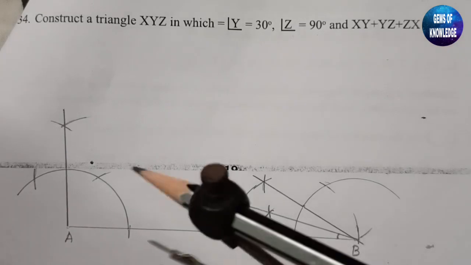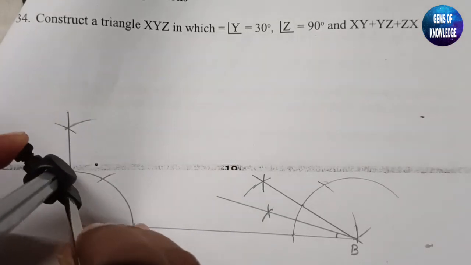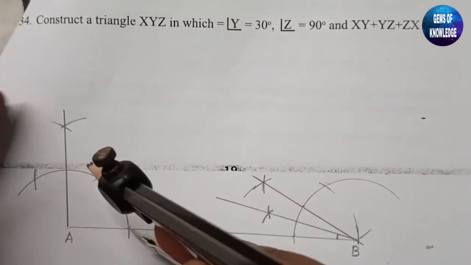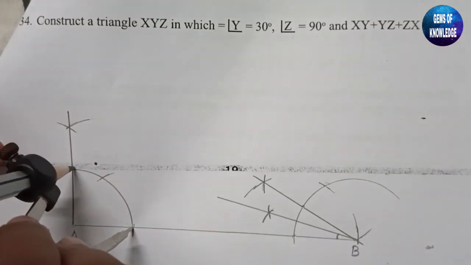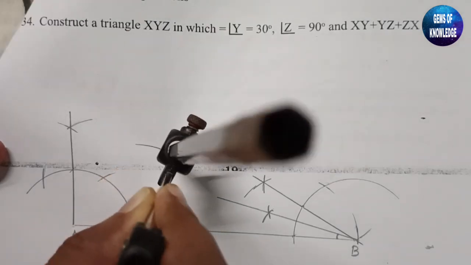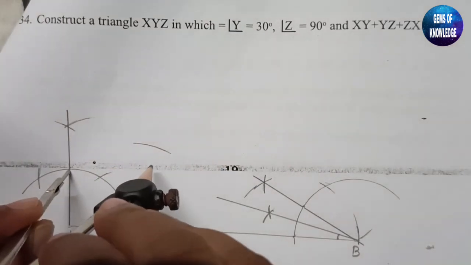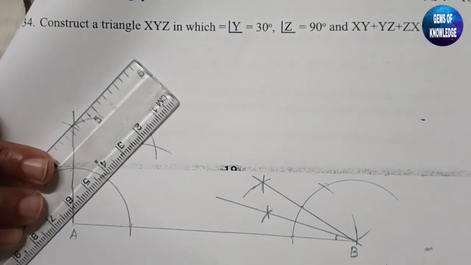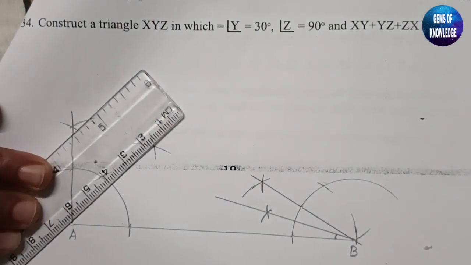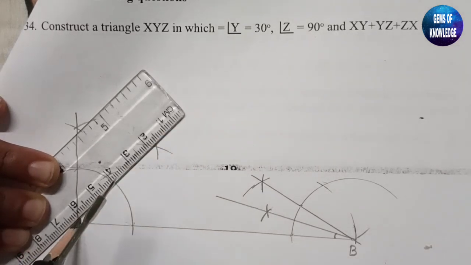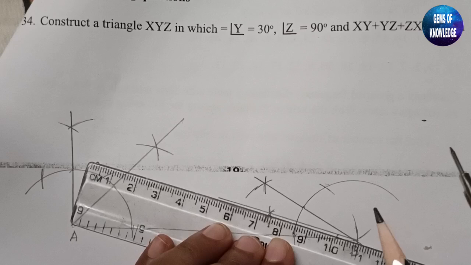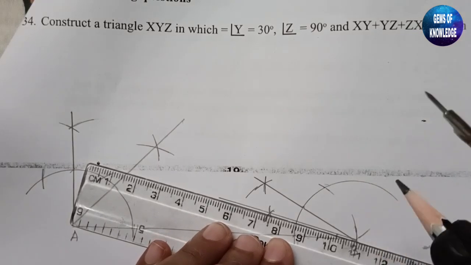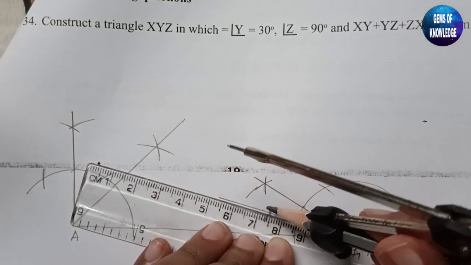Similarly, we have to do here: this point and this point we have to take, and cut an arc over here from this point, and from here this point. Then from here join this. Join this. Now what we need to do here is extend this line, whatever extra cut line we have taken.